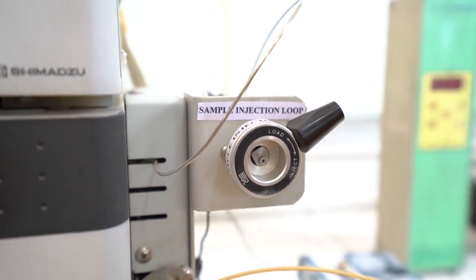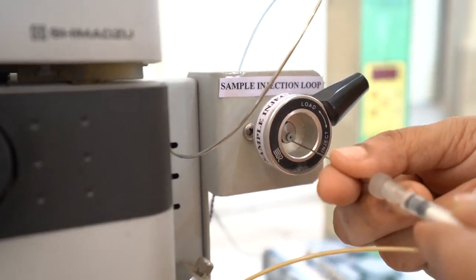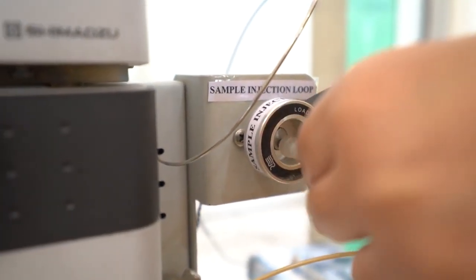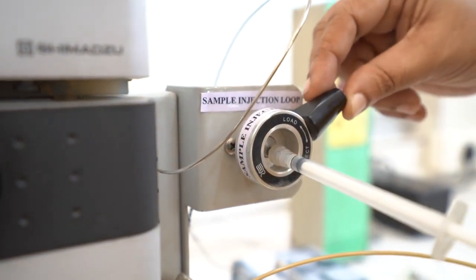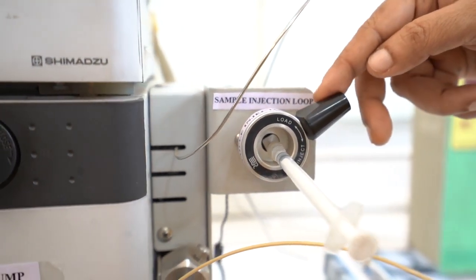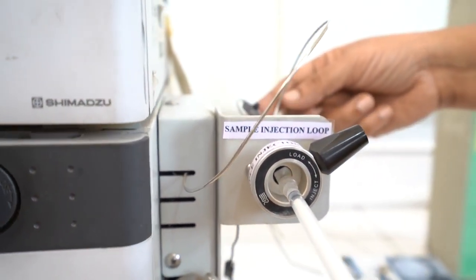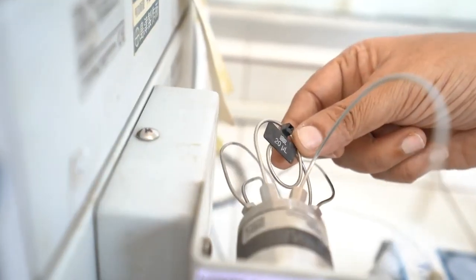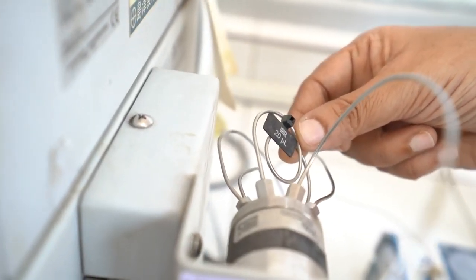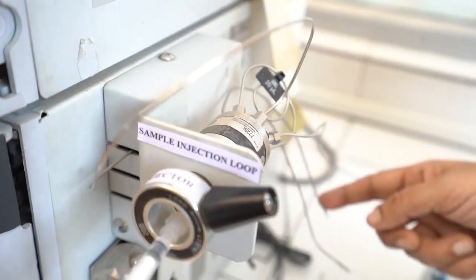Sample is injected using a hypodermic syringe through the pinhole which is present on the system, with the rotatable knob in the load position. In this position, irrespective of the volume of the sample injected, 20 microliter of the sample is loaded in the sampling loop, which is mounted at the rear of the system, while the excess is drained out of the system.